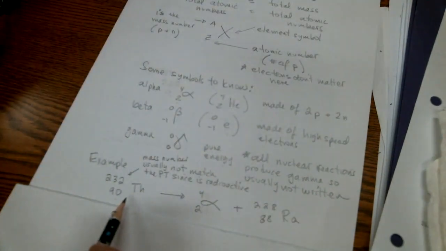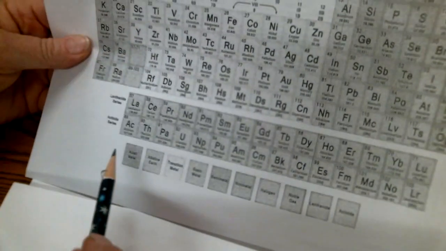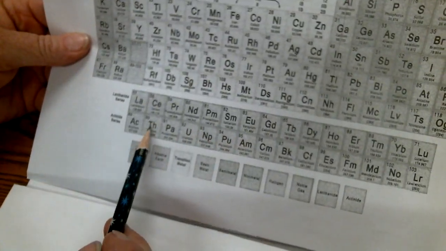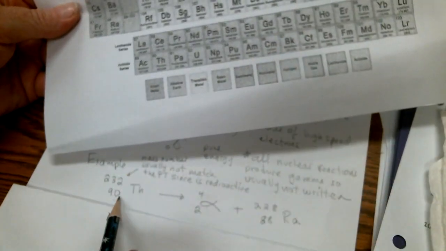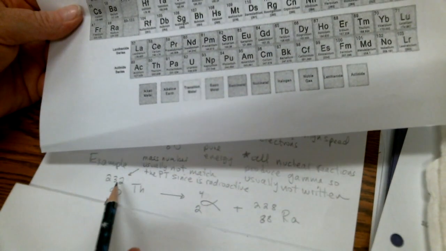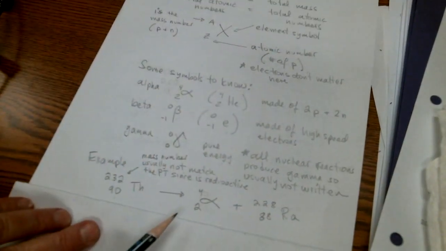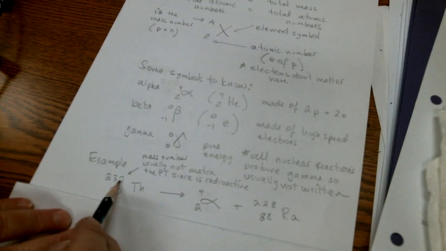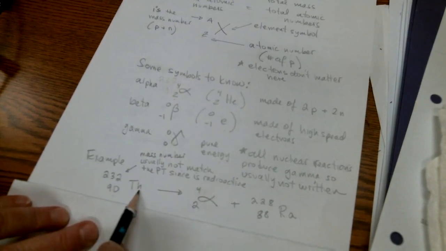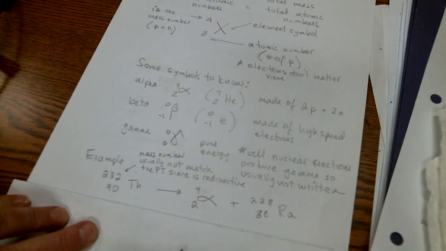If you'll look at this, number 90 is right here. So thorium will always be 90 at the bottom. The top number can change. Here it is 232, which matches, but it doesn't have to. This can be different from the periodic table. What this is doing, it's breaking up into two particles.